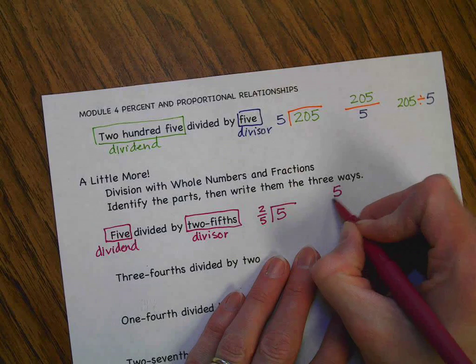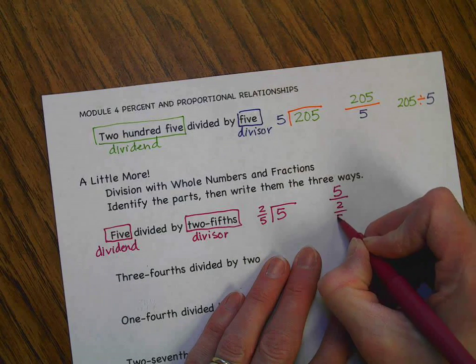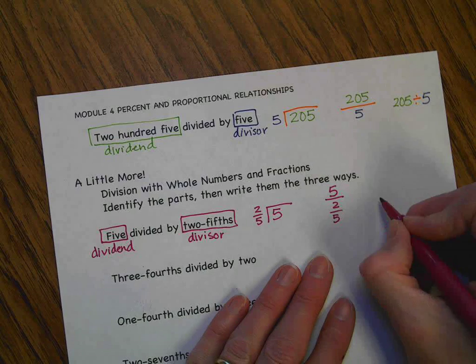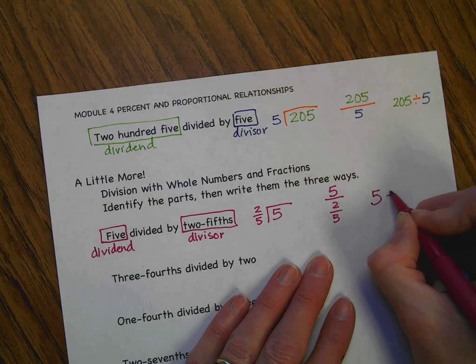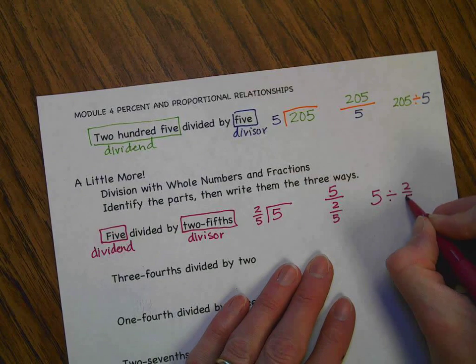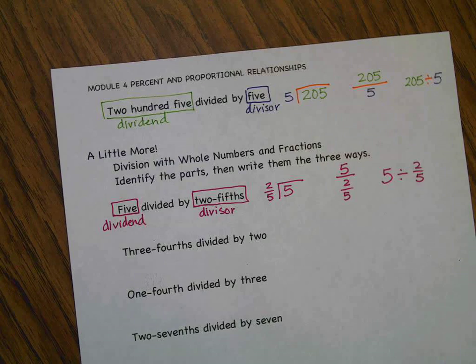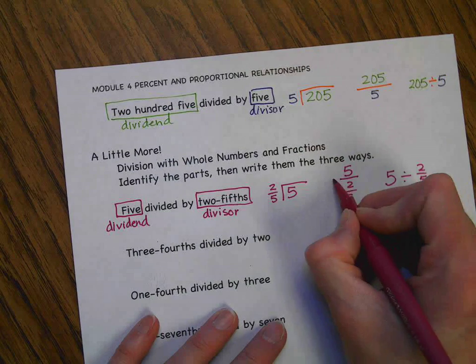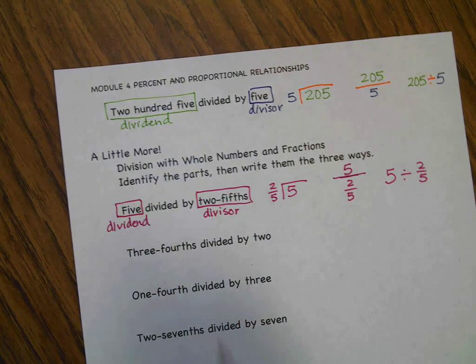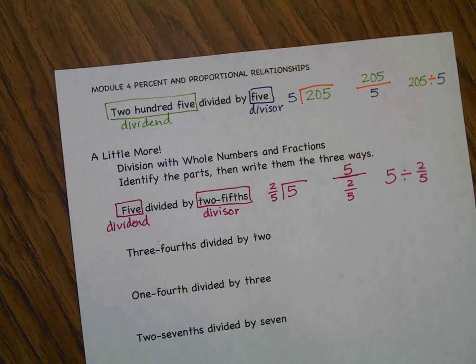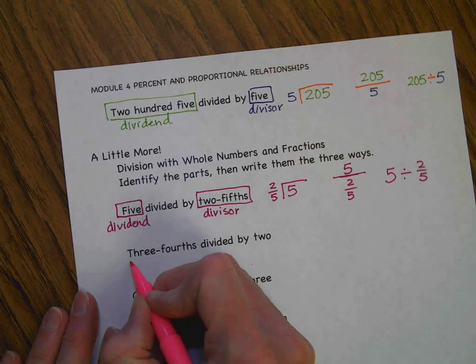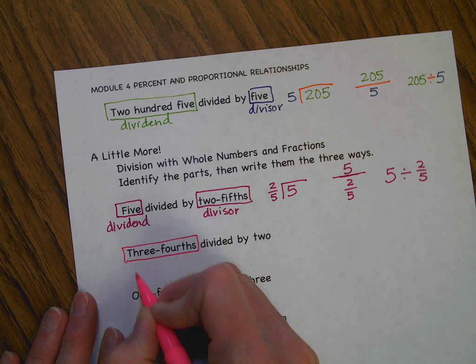So 5 divided by 2/5. So that's one way to write it. Then we have 5 divided by 2/5, right? And then the last way, 5 divided by 2/5. We need to be able to write it all 3 ways, okay? This is the fraction bar for division. All right, so let's try the next one. And let's go with this color. 3/4 divided by 2.